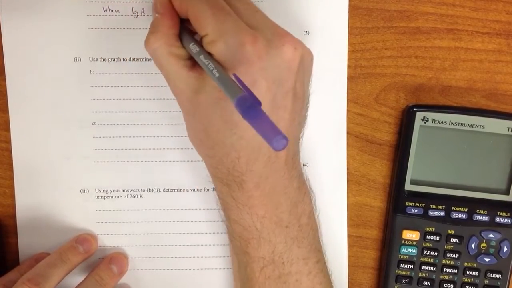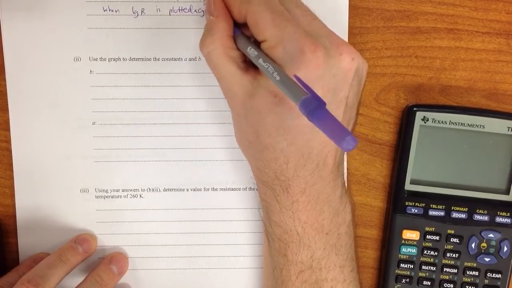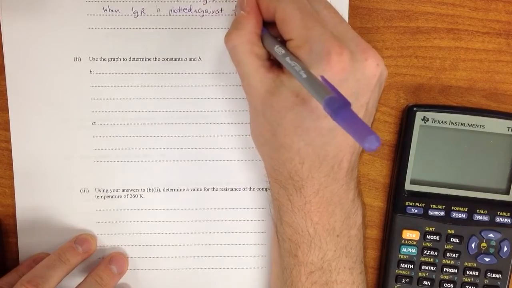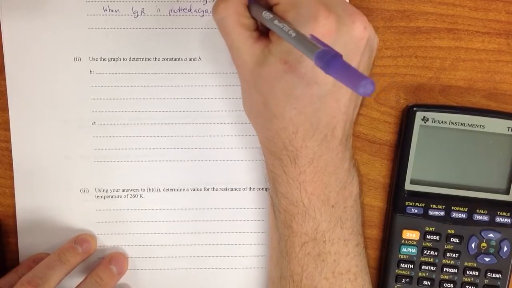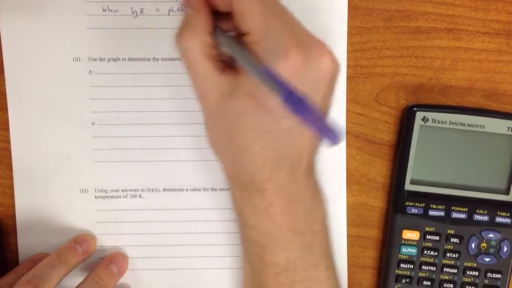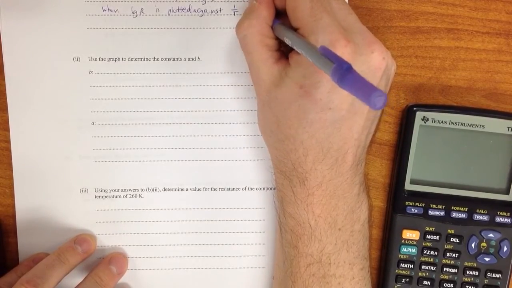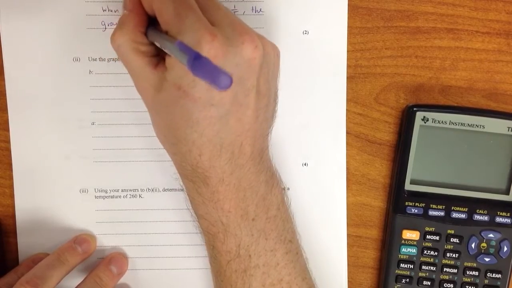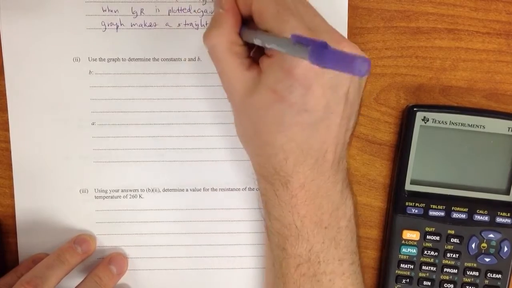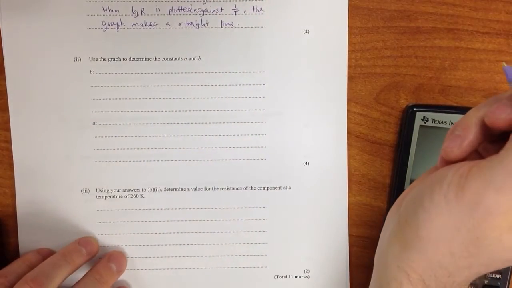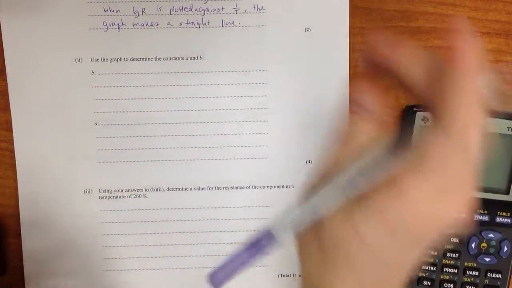When log r is plotted against, where'd my b go? 1 over t. Oh, look at this, I messed up, I should have looked back. It's b over t. When log of r is plotted against 1 over t, the graph makes a straight line. And that is some pretty strong evidence, right? If it looks like a rat and it smells like a rat, it's probably a rat. Okay, I think that's a phrase.